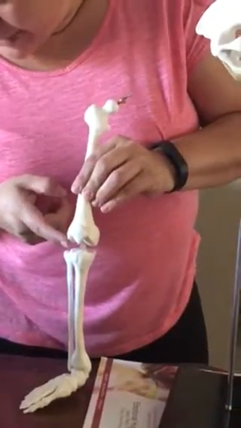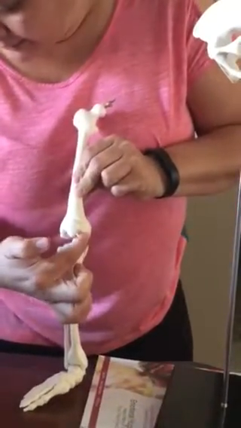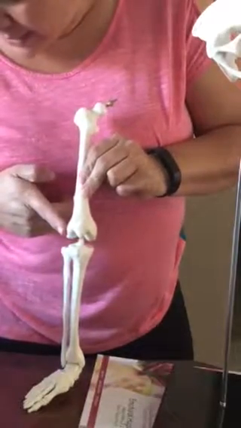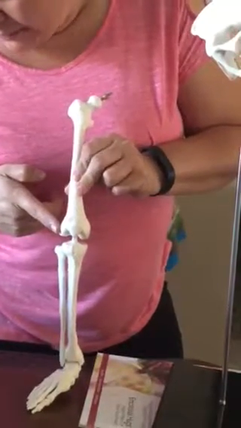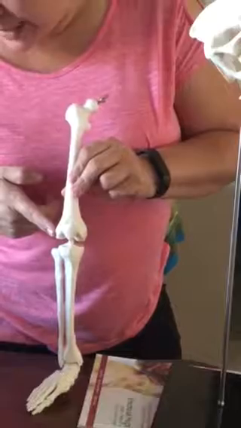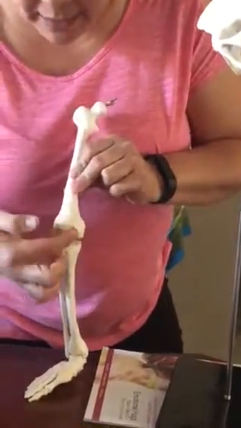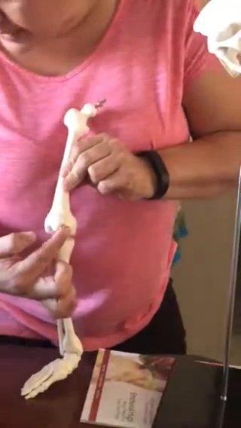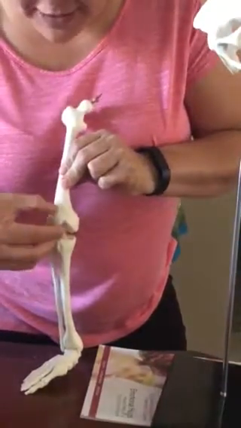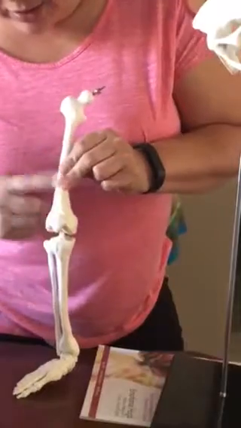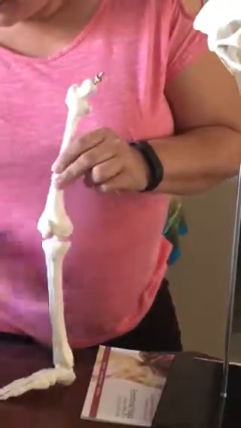Then we have the medial epicondyle, and then the lateral epicondyle, and then the medial and lateral condyles, and those are the ones in the middle. This one's covered by the patella, but it's right here in the middle. And then the patella, which is this cute little bone sticking out on the femur, that's the patella.